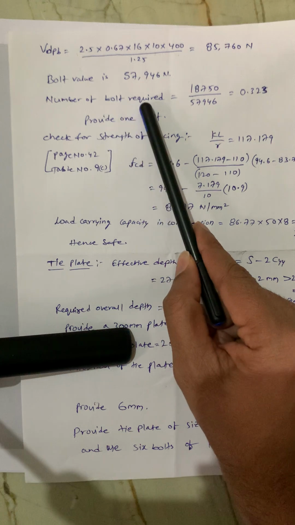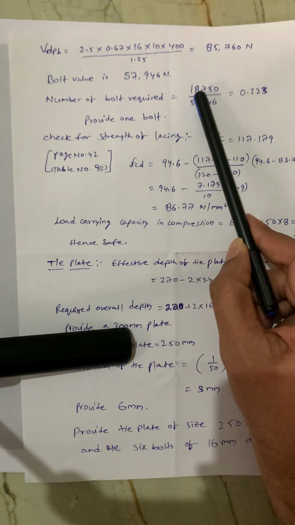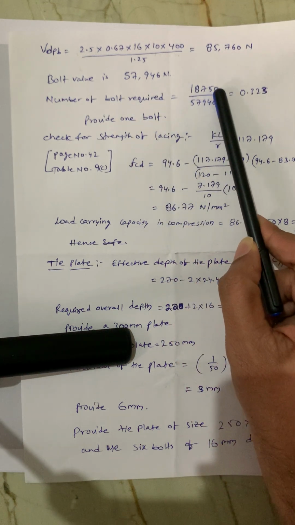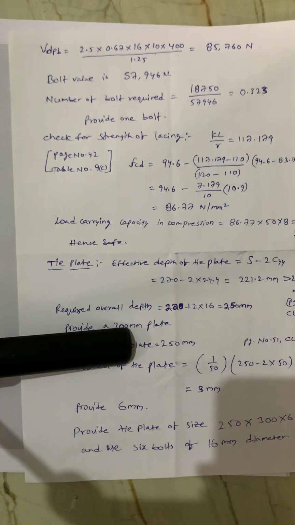So the number of bolts required we have to calculate. So the load is 18,750 that each flat is carrying. Already we calculated that.